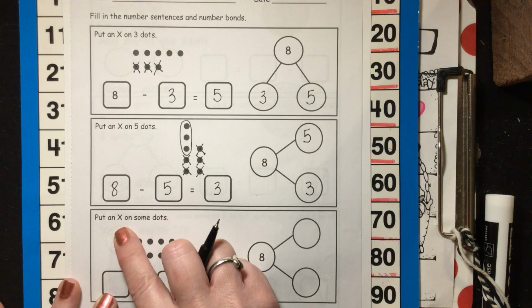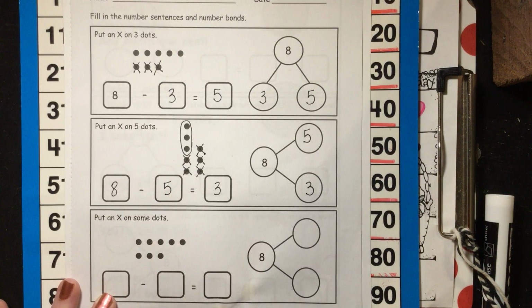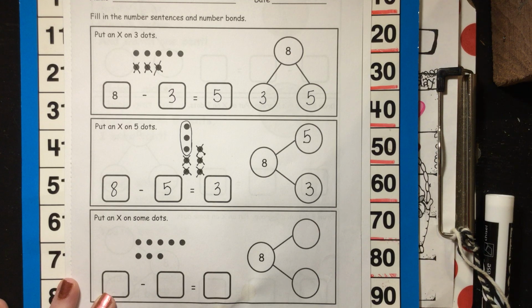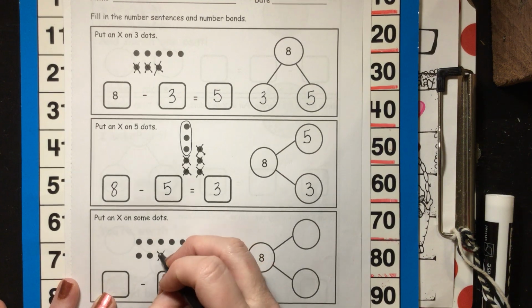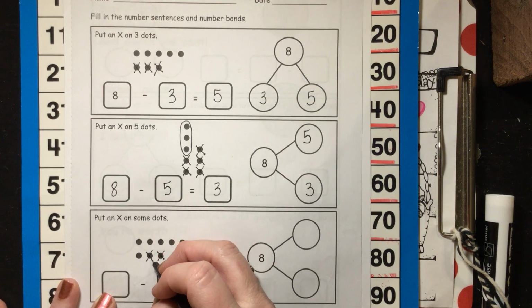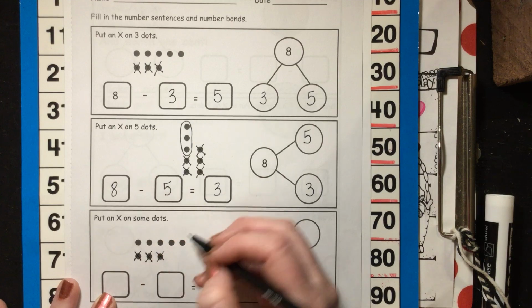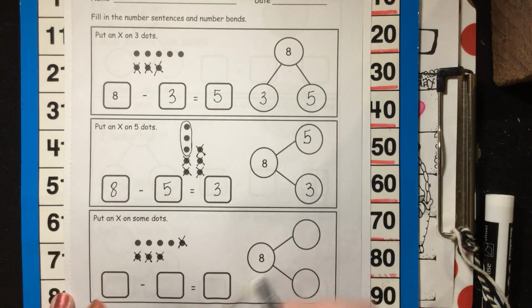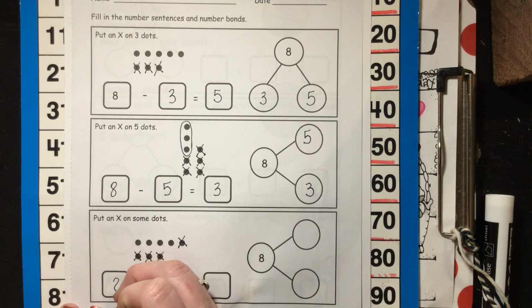Now this one, you get to pick. It says put an X on some dots. So it doesn't tell us how many to X out. Let's X out 4 dots. Here we go. 1, 2, 3, 4. Okay, so let's see how many we have all together. 1, 2, 3, 4, 5, 6, 7, 8. So we still have 8 all together.